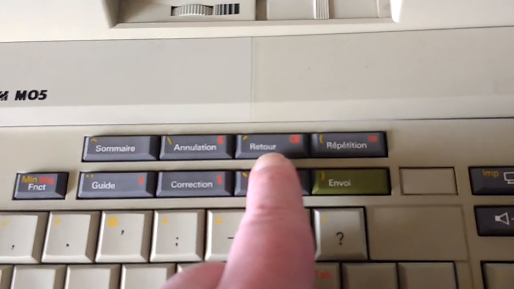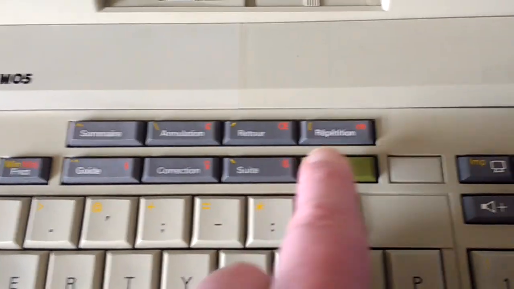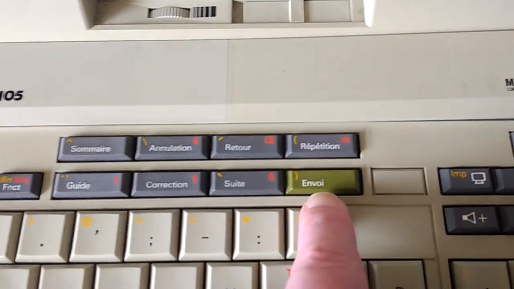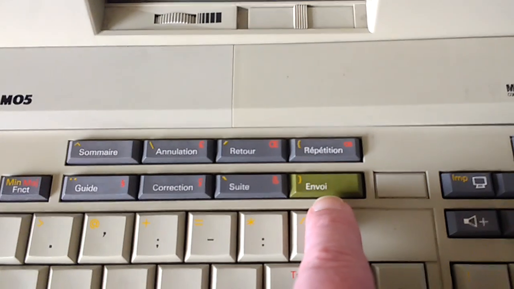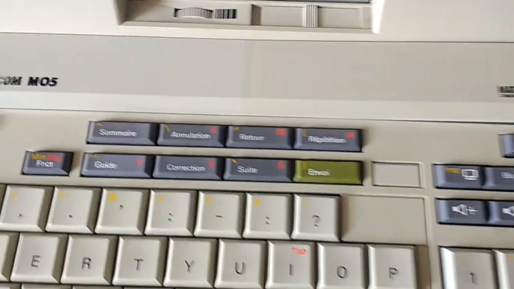Return, the equivalent of the modern internet browser back button. Suite, which is proceed. Répétition is repeat, obviously, and envoi, literally meaning send, would be the same as the submit button on a standard HTML form.